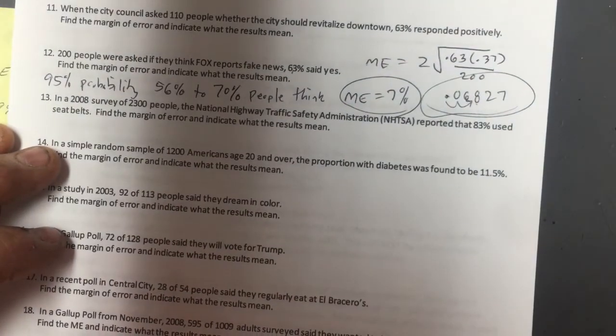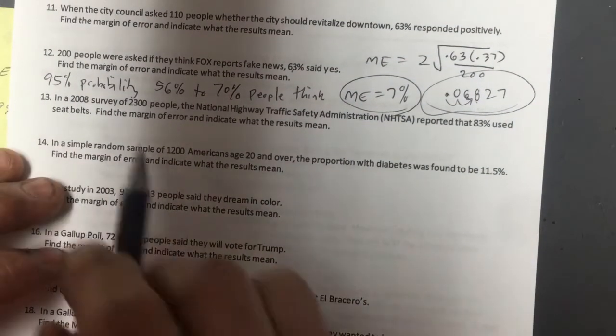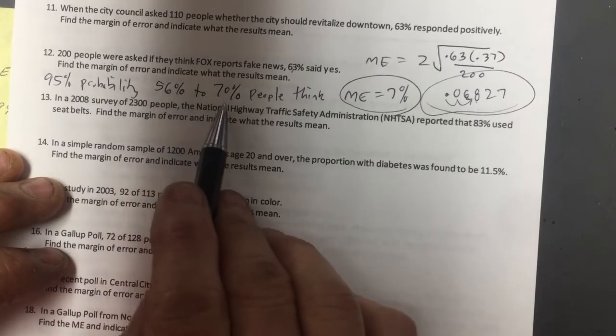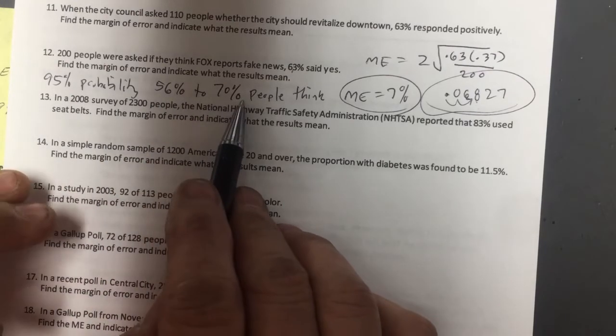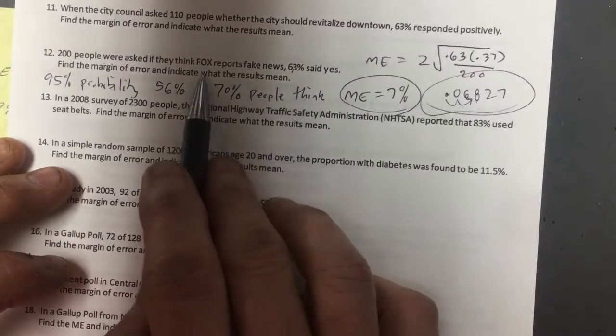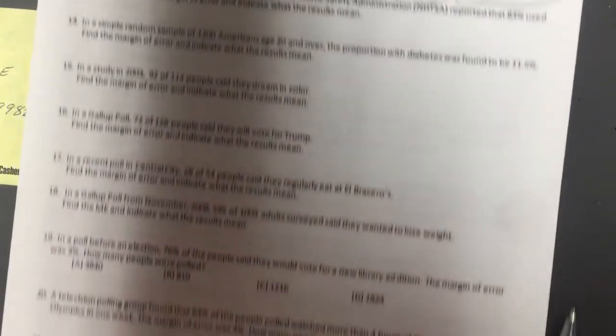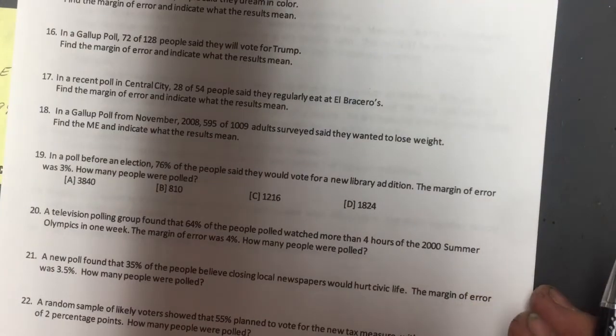I don't have enough room to write it there, but that's what this means. So with 95% probability, 56% to 70% of the people actually think Fox reports fake news. Okay, so that's how you do that. Now we'll do one more down here.